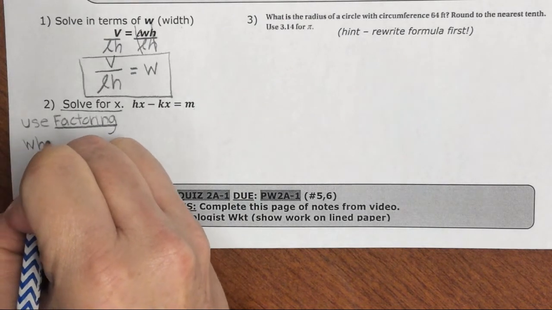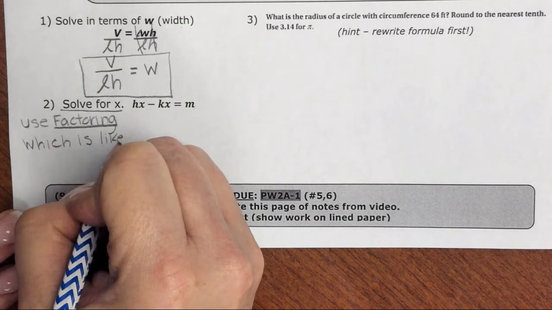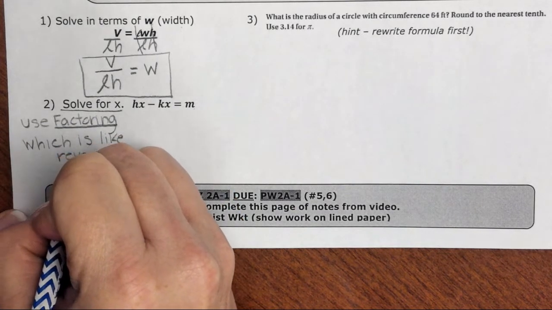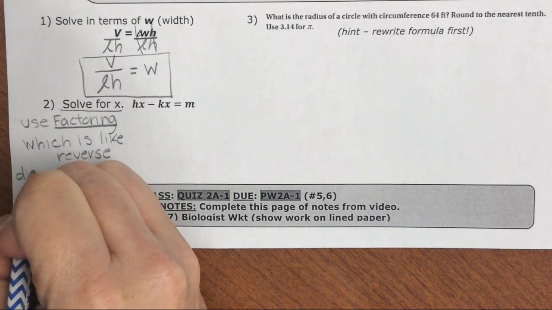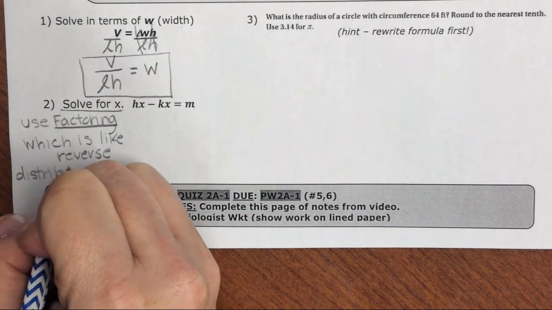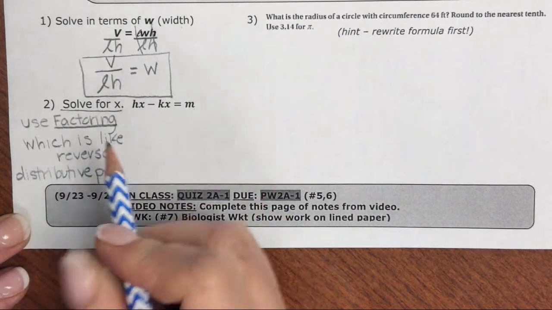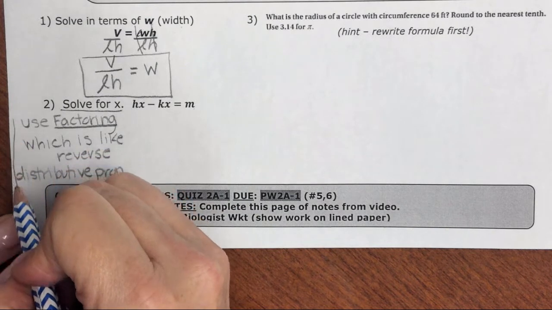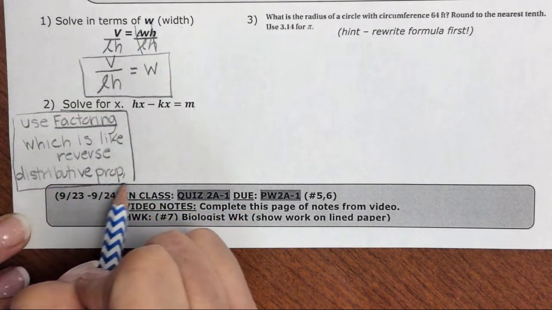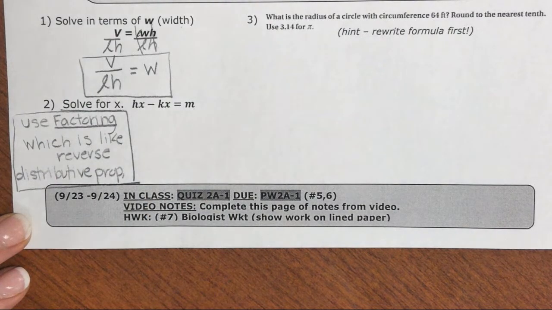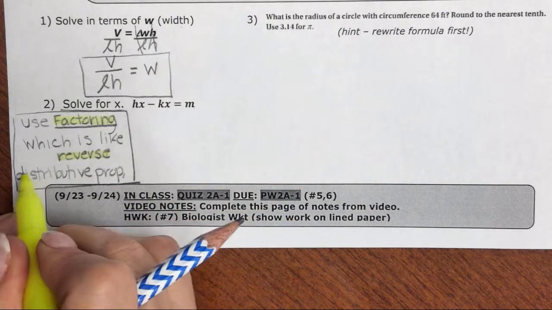Which is like reverse distributive property. I'll put prop. Okay, I'm going to make a little box around that because that's super important to note, and I'm going to highlight that. Factoring is like reverse distributive property.